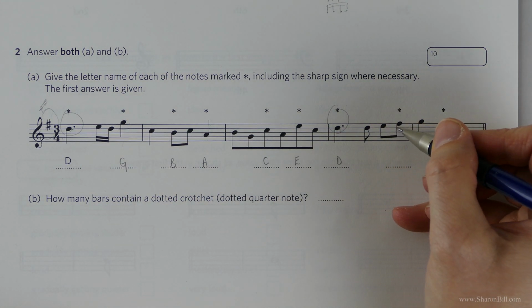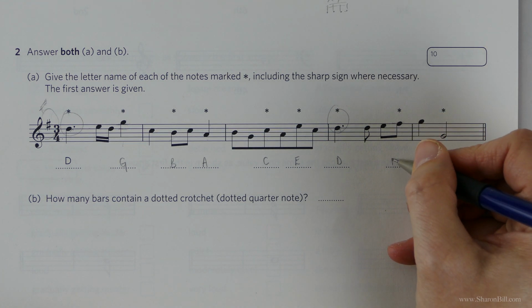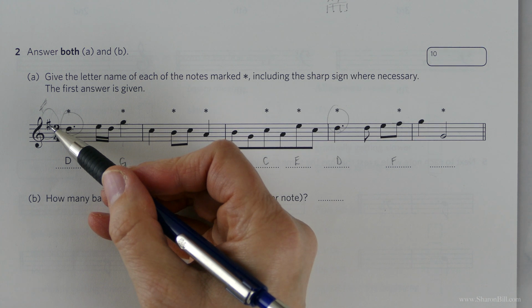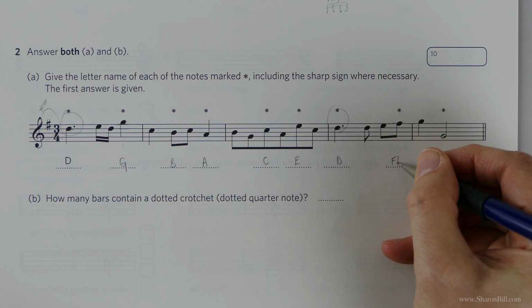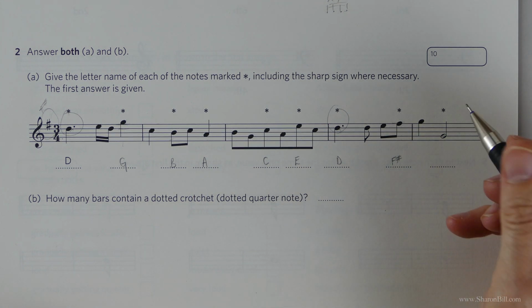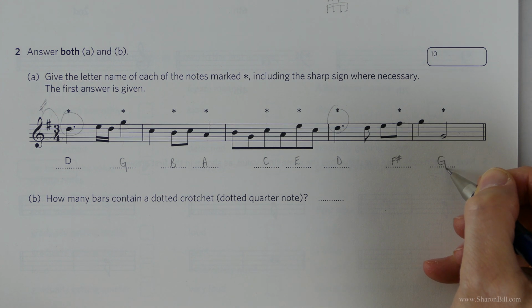So here we know this is a D. Every good boy deserves football, so that's an F. However, remember, that's not quite accurate because the key signature is in place, so actually that's an F sharp. And then finally this last note, every good, that's a G.